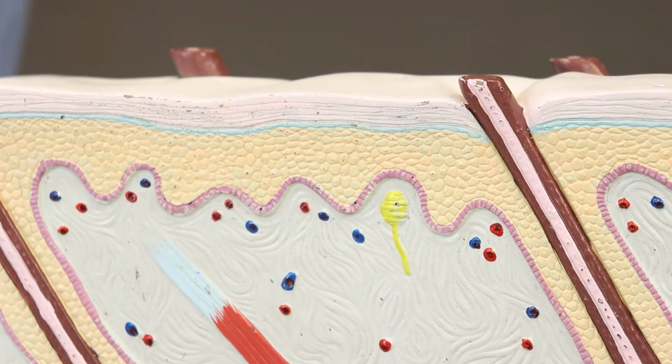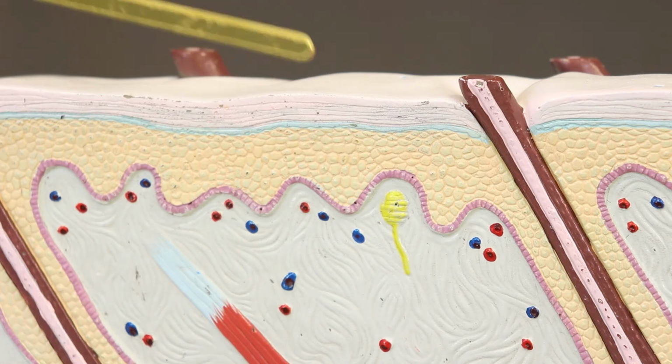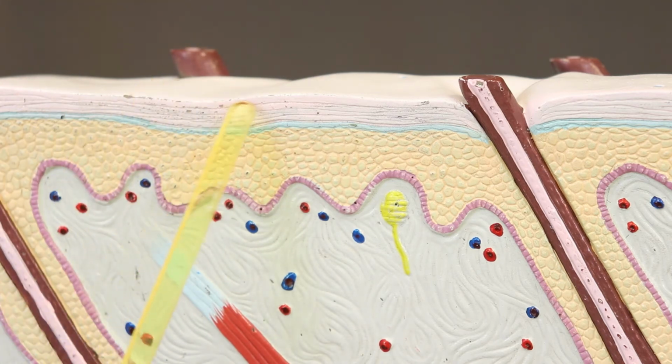Stratified squamous keratinized epithelial cells line the outermost layer of the skin, which is called the epidermis. On our model, that goes from this light purple-pink layer all the way to the top of the skin. The cells on the surface, the outermost part of the epidermis, are squamous cells.